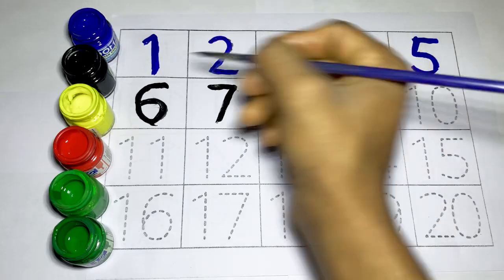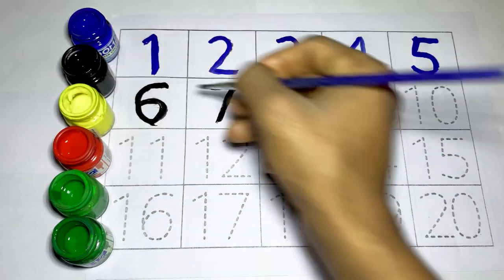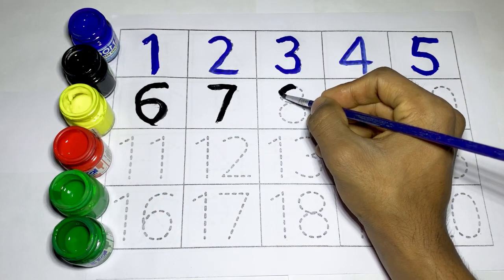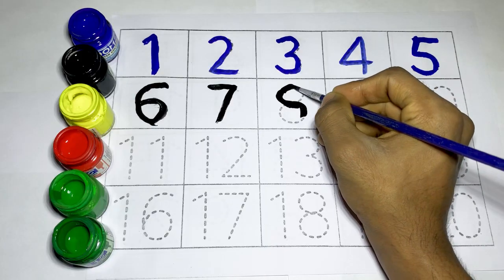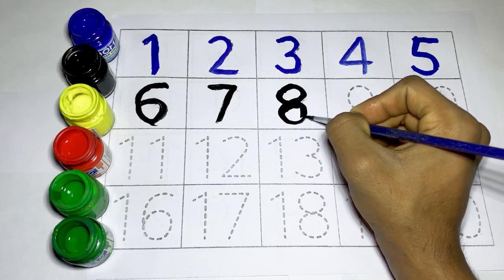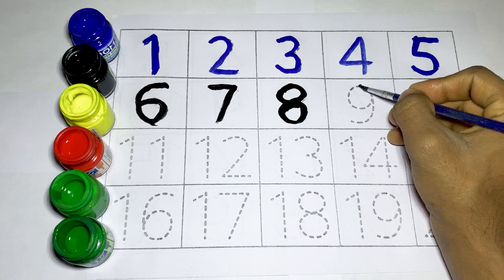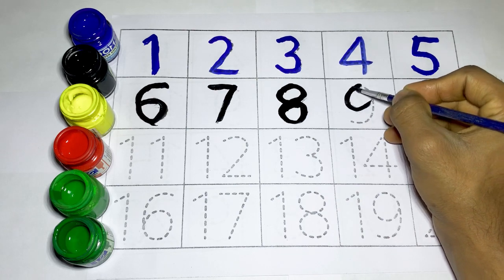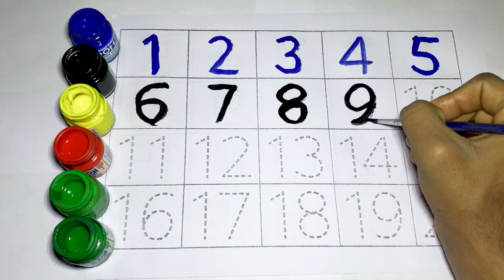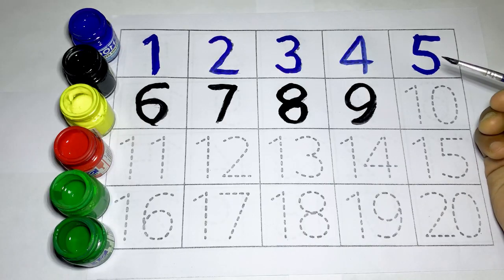S E V E N, 7. Kids now draw 8. The numbers of 8. E I G H T, 8. 9. N I N E, 9. And again use black color.